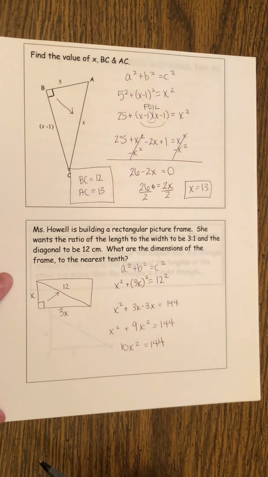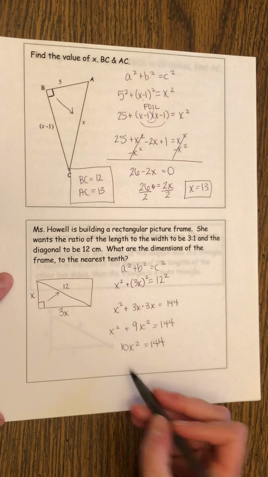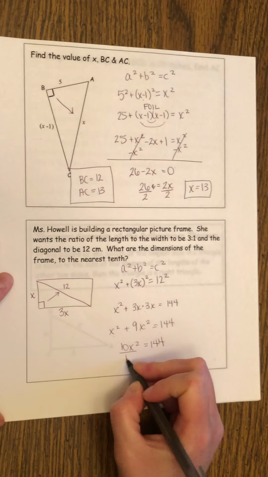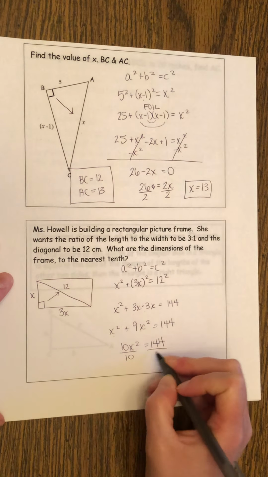Again, I'm going to go through solving this quadratic by taking the square root because I don't have a b term or an x term. So I want to isolate x squared. So I want to get rid of this 10. And then I'm going to take the square root of both sides.